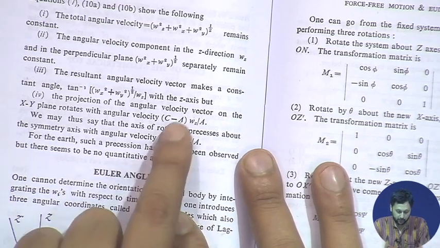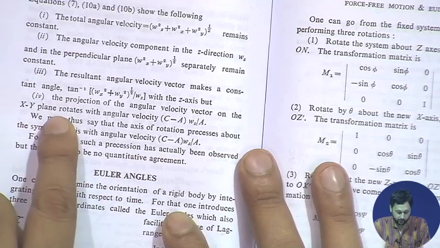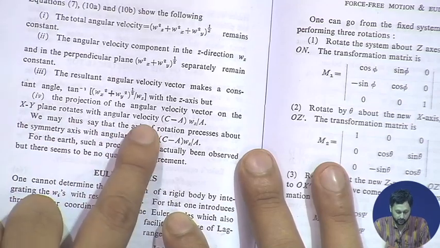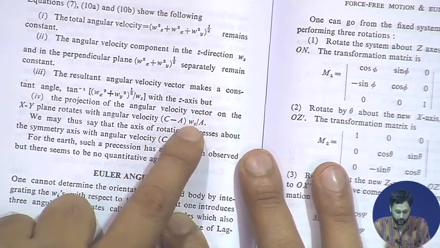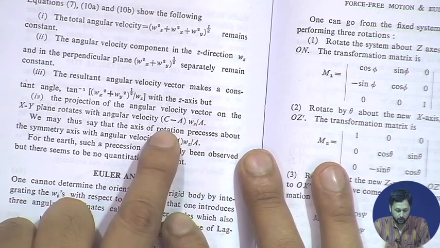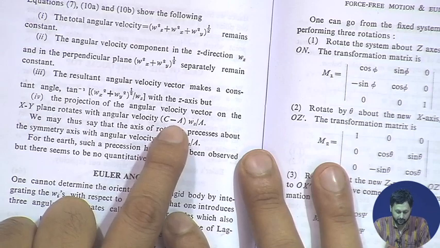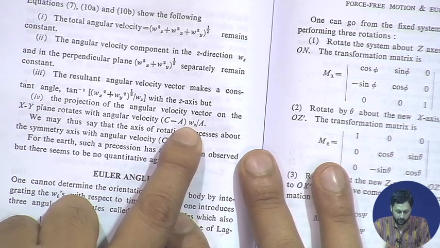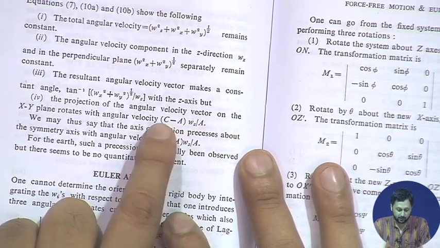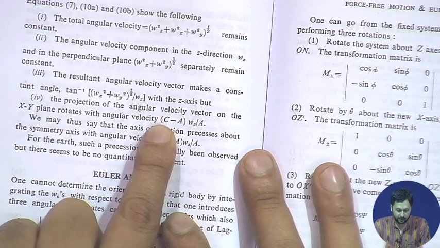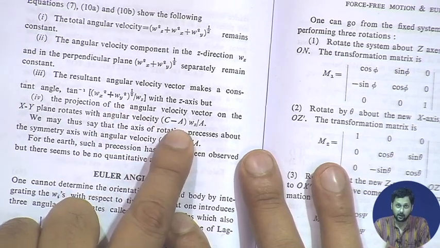The projection of the angular velocity vector on the xy plane rotates with an angular velocity which is (c minus a) omega z by a. In our notation, this is (I3 minus I1) omega 3 divided by I1. C is for I z or I3, and a is for I1 and I2.